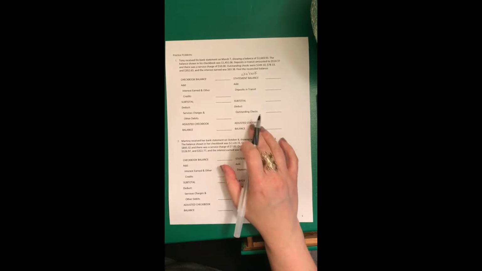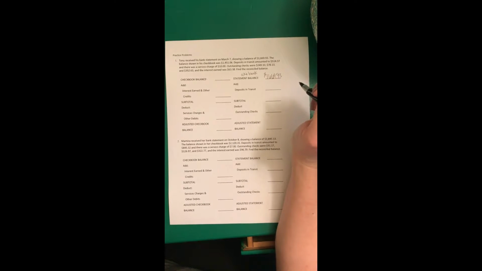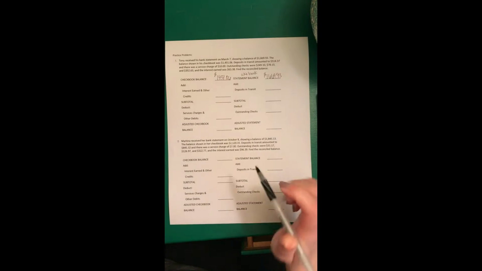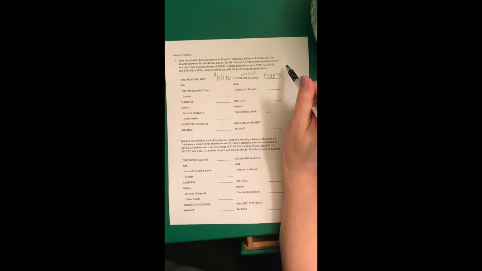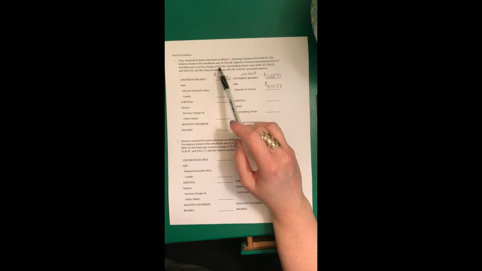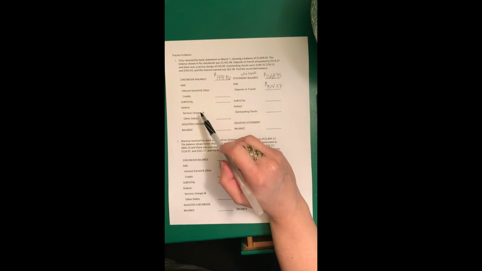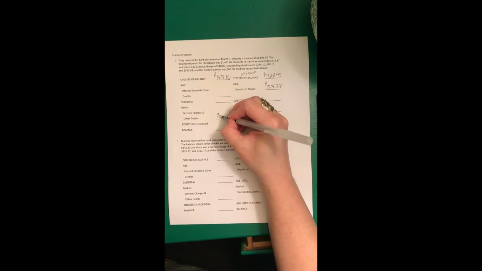So Tony received his bank statement March 7th showing a balance of $1,669.93. So his bank balance came as $1,669.93. The balance shown in his checkbook was $1,451.06. Deposits in transit, so those are things that have not come out yet, amounted to $514.37. There was a service charge of $10. So the bank knows about the service charge, but my checkbook doesn't know about it. So I'm going to write the $10 down here under service charges.